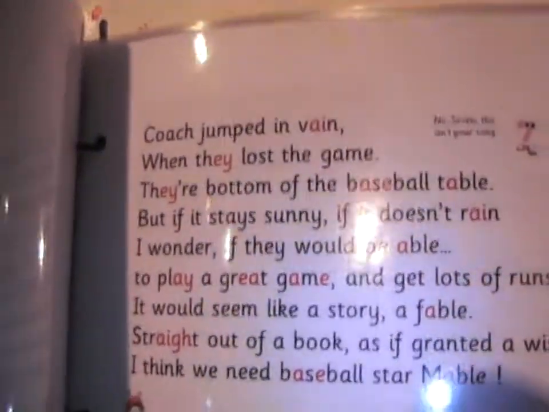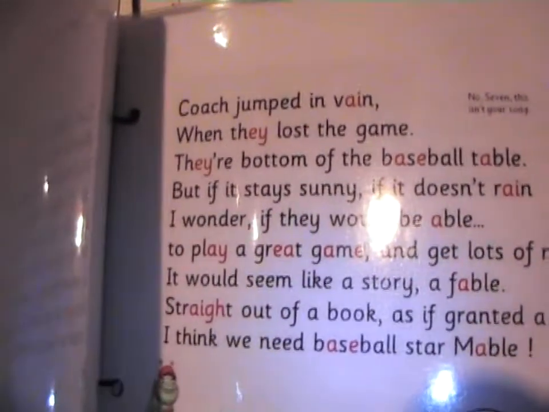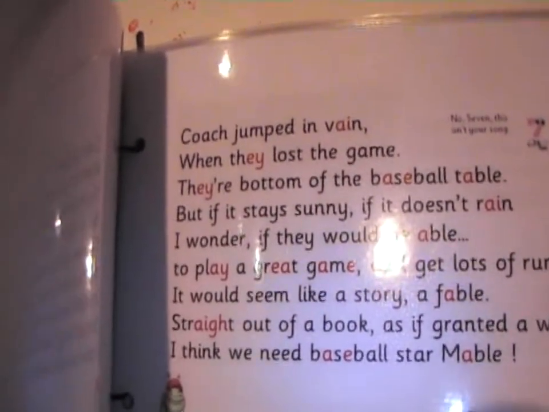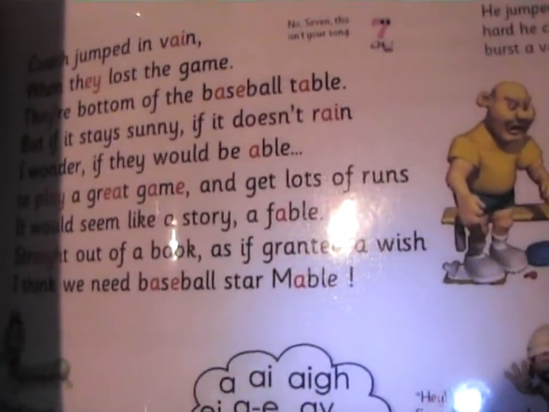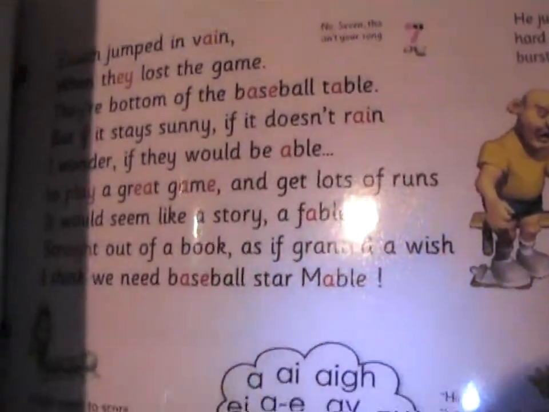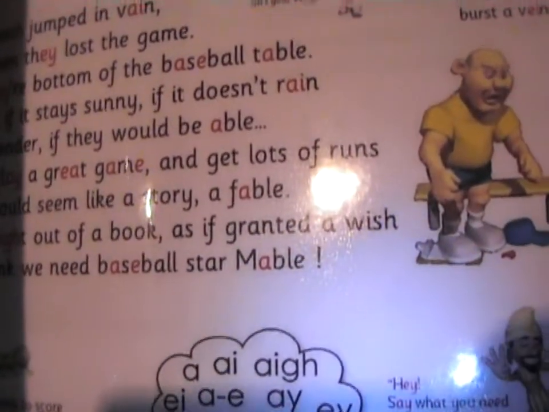So we've got: Coach jumped in vain when they lost the game. They're bottom of the baseball table. But if it stays sunny, if it doesn't rain, I wonder if they will be able to play a great game and get lots of runs. It would seem like a story, a fable, straight out of a book, as if granted a wish. I think we need baseball star Mabel.